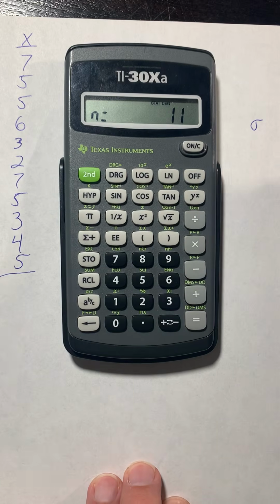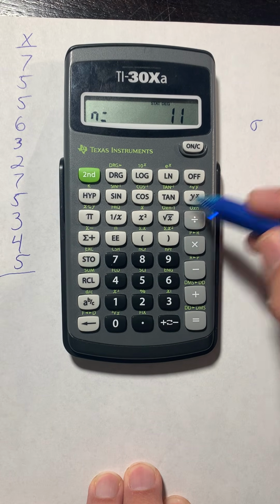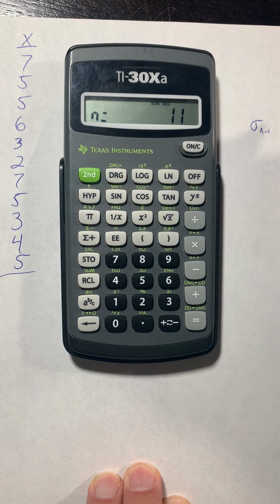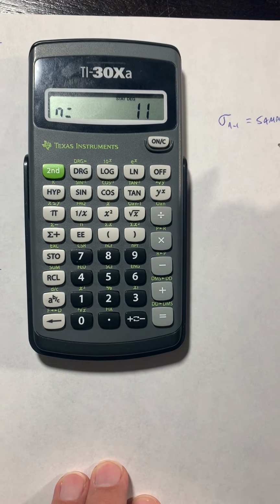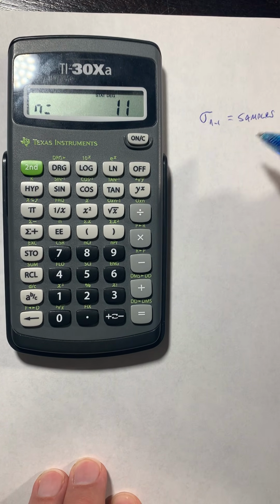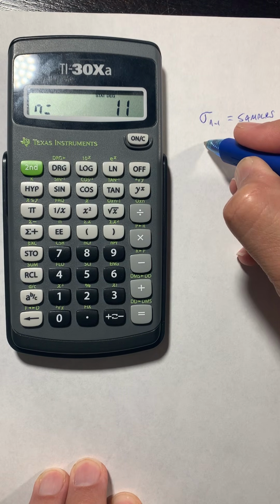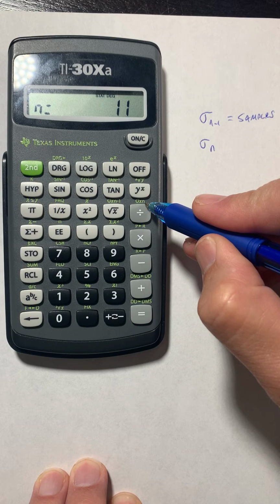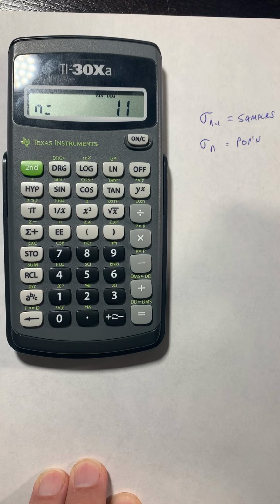I drew it over here, baseball cap sigma, with an n minus 1. The n minus 1 tells us it's the standard deviation for samples. And then right next to that is a sigma where it just has an n. See that? And that's the population standard deviation.